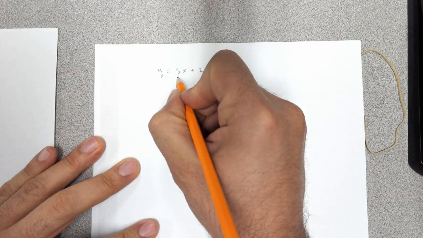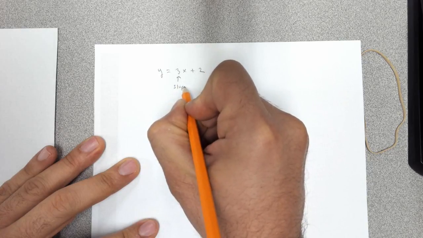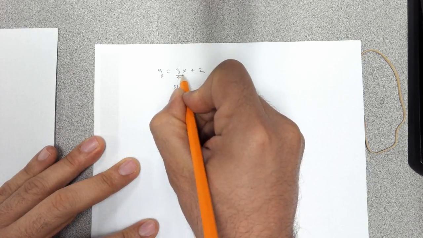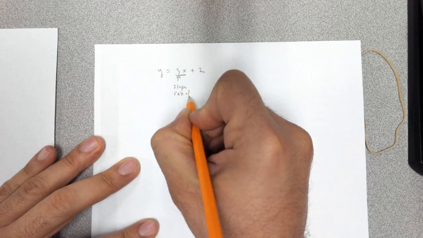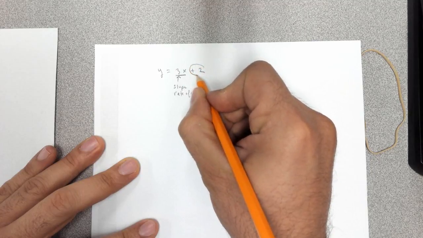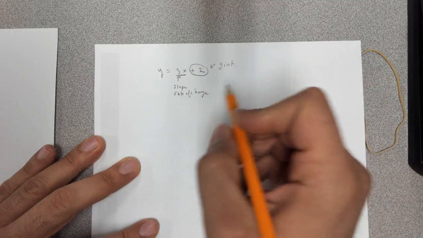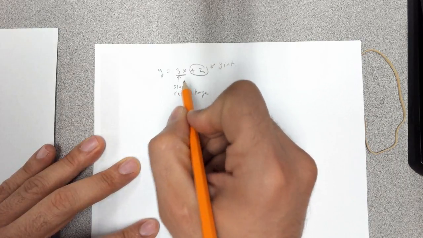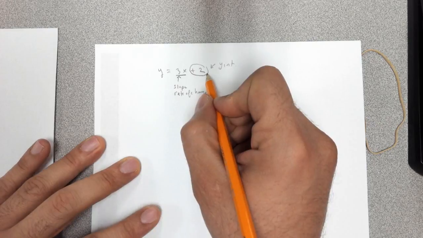This number here has a special purpose, and it has a special name. It's called the slope. The way you can tell it's the slope is because it's next to the letter x. It's also called the rate of change. The second number on the side is also special, and this number right here is called the y-intercept. Now this is very important because in this test, this is a very important concept to remember: that the one next to the x and the one by itself have special names.